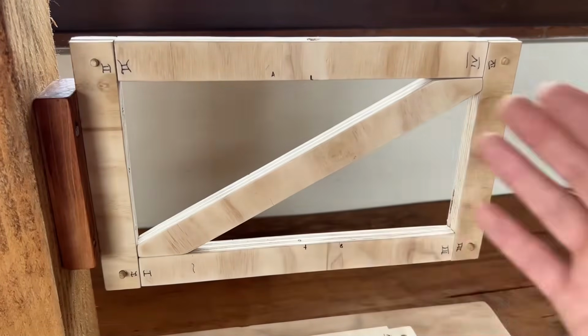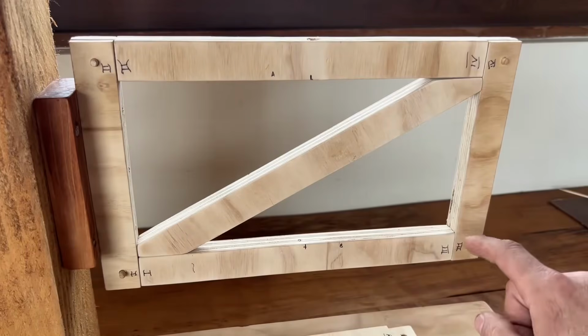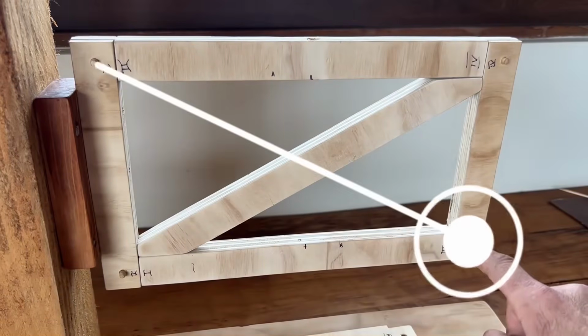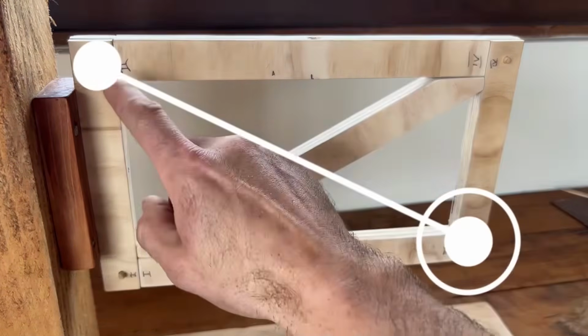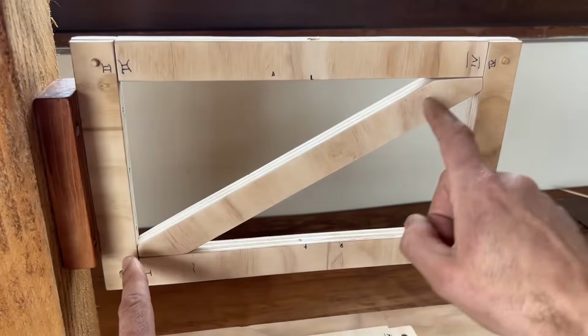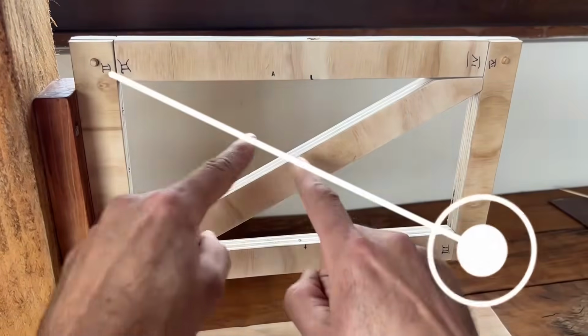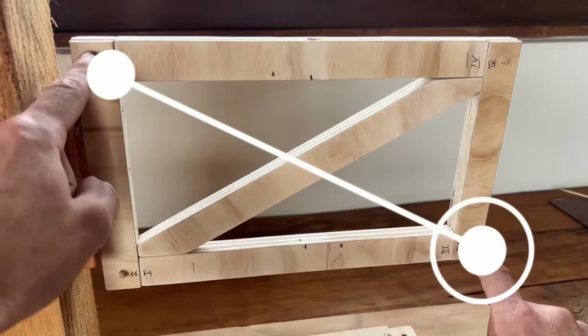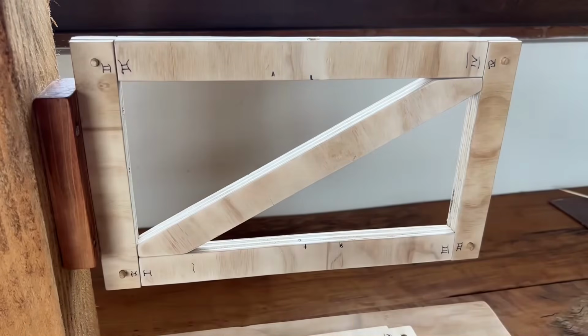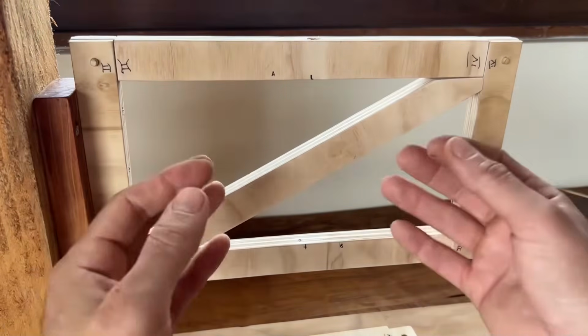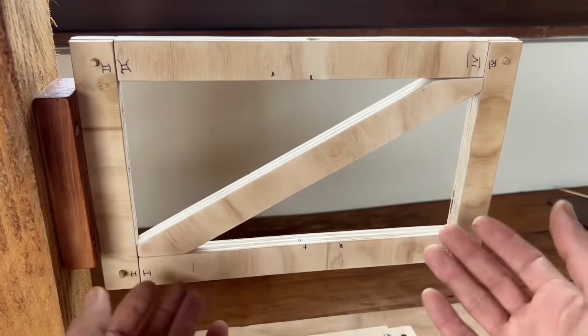To solve this, we have two options. One would be to run a steel cable, a metal piece that connects this corner with this other one. That way, we would be working in compression with the wooden piece and in tension with the metal piece. It's a valid option, but now, since we're looking at an example of a gate made 100% out of wood, I'm going to show you the correct option.